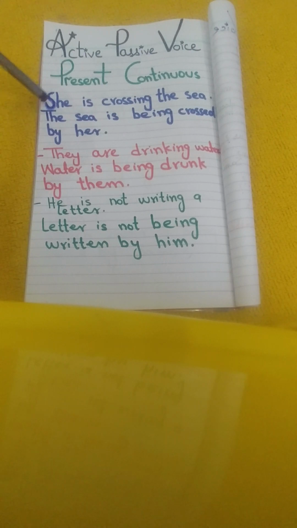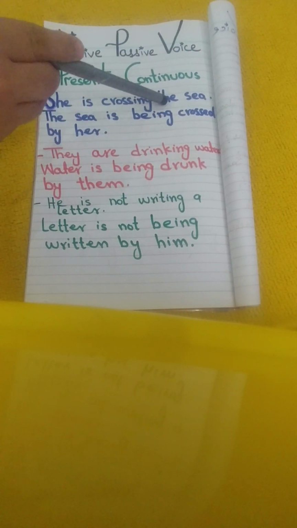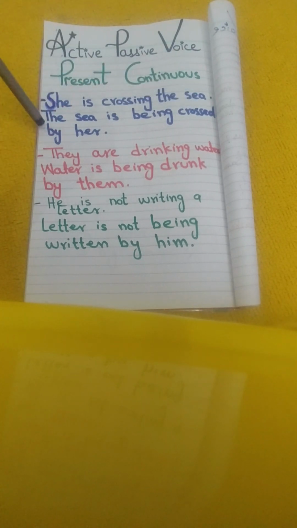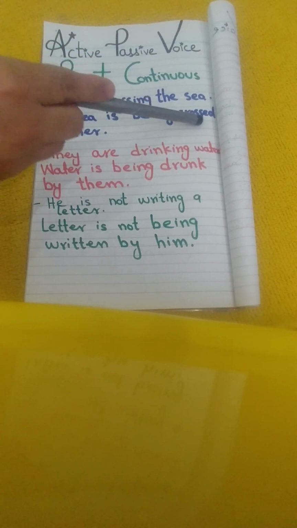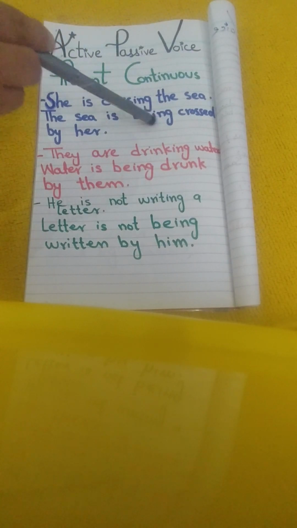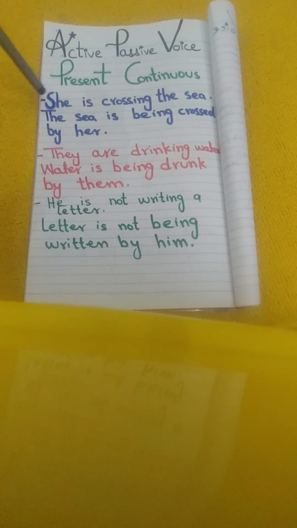So how will we change this? The sea is being crossed by her. She will be changed into her. Use of by will be there, and third form of verb. Past participle means we will use the third form of the verb. Use of being along with is, am, are. With singulars we will use is. With plurals we will use are. The sea is being crossed by her.